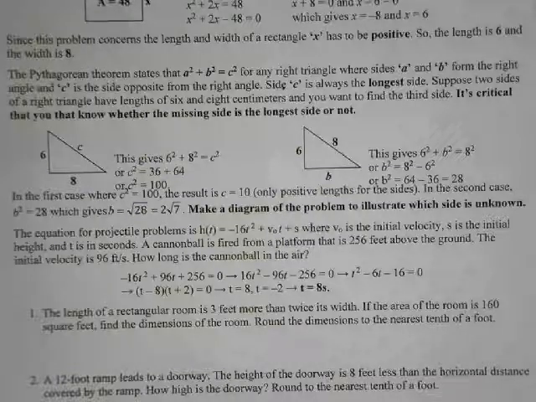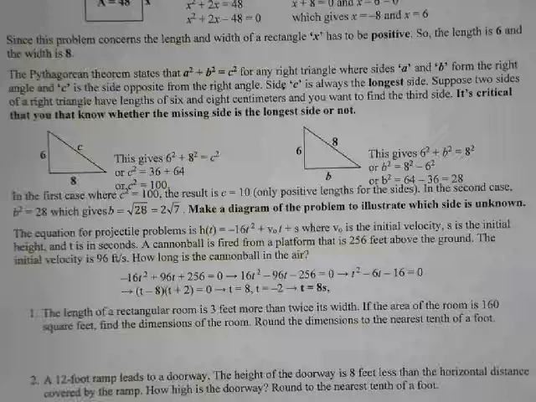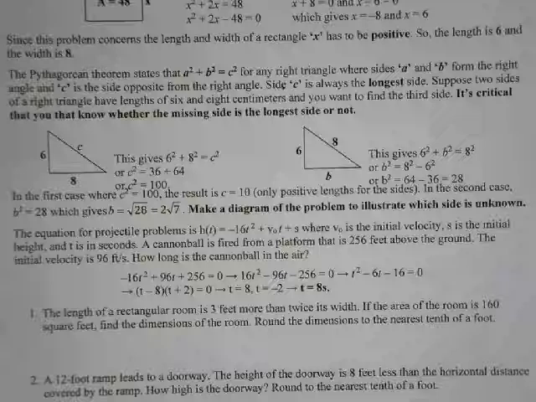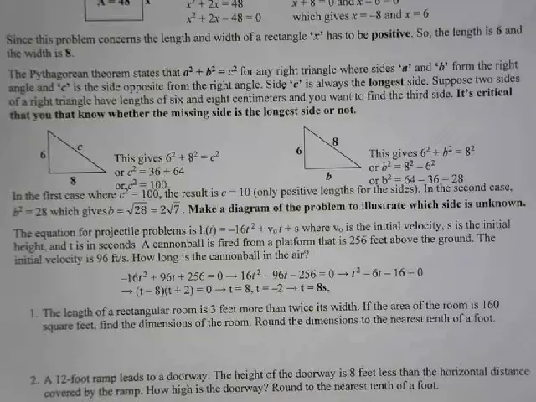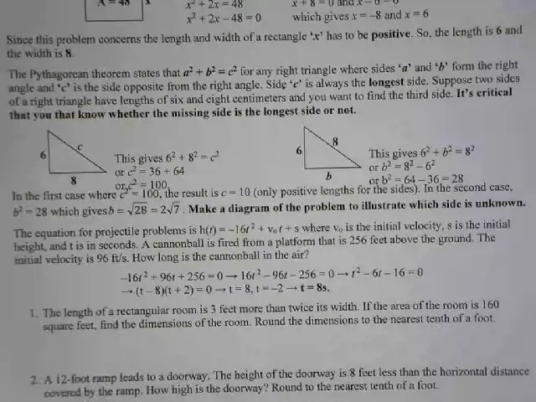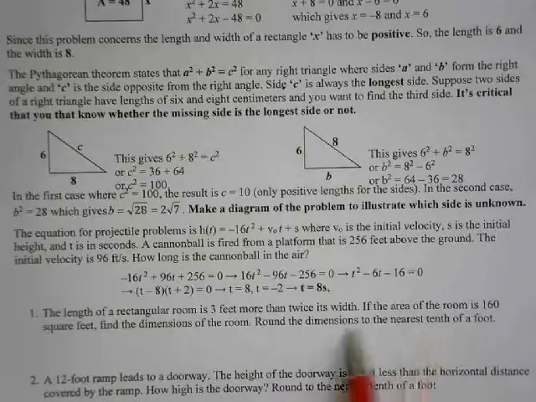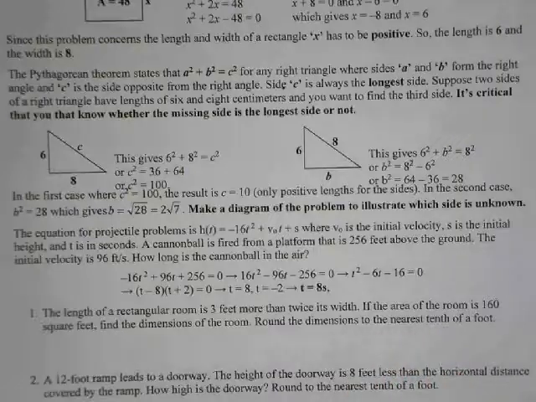All right, so let's look at a couple of examples now real quick. We have the length of a rectangular room is 3 feet more than its width. If the area of the room is 160 feet, find the dimensions of the room, round the dimensions to the nearest tenth of a foot. You will often get problems like this, which just means probably you're going to have a square root when you go to solving it, and then they want you to round it to the closest place.